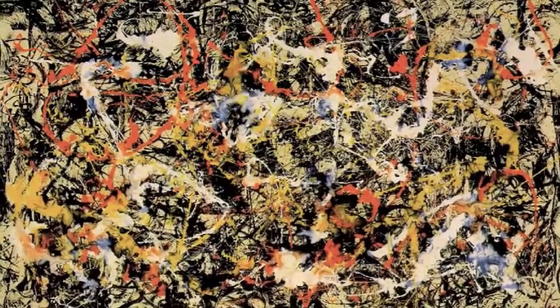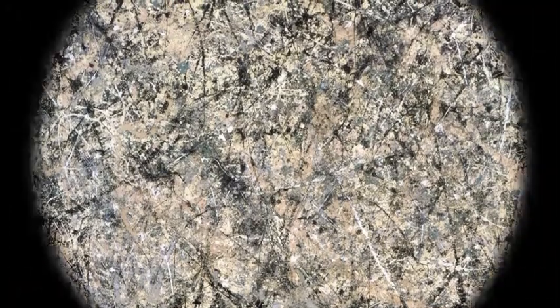By placing the canvas on the floor, Pollock could both outwit and exploit the force of gravity. He could rely on not just his arm and hand, but on the leverage of his entire body to determine where the paint would go.